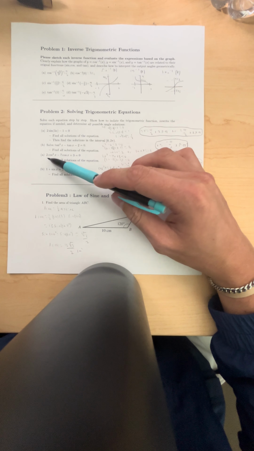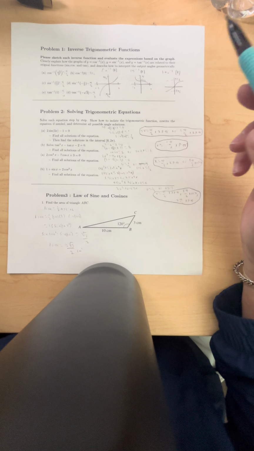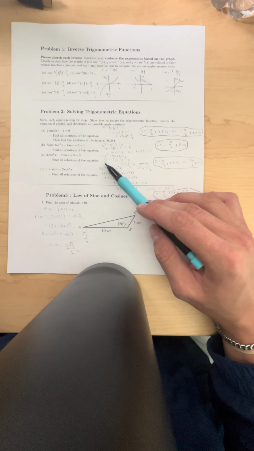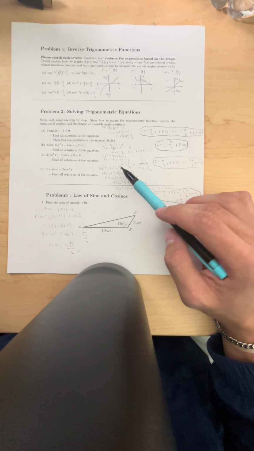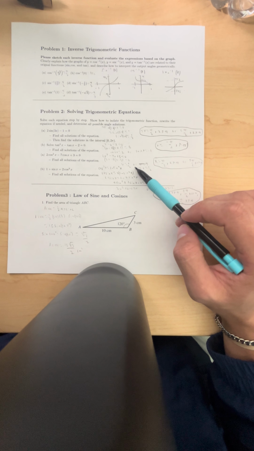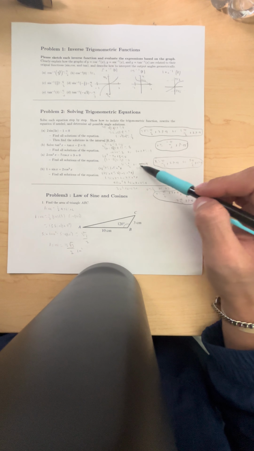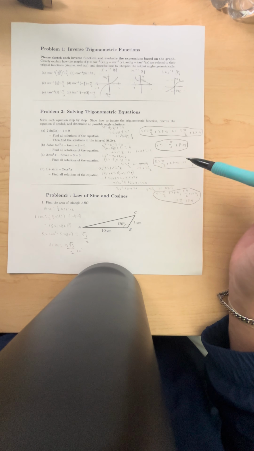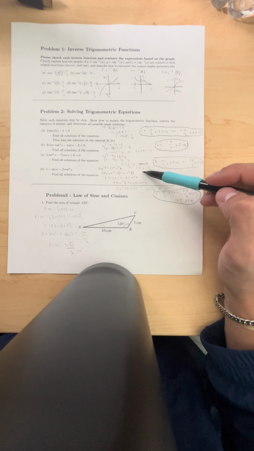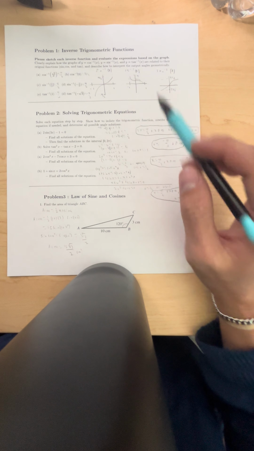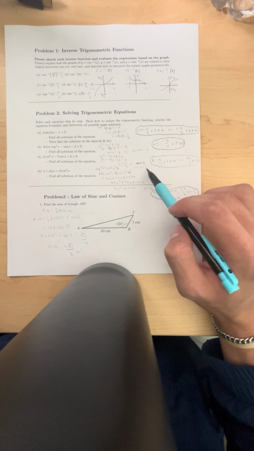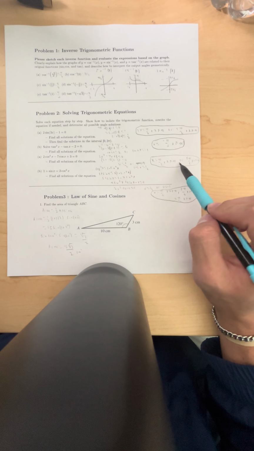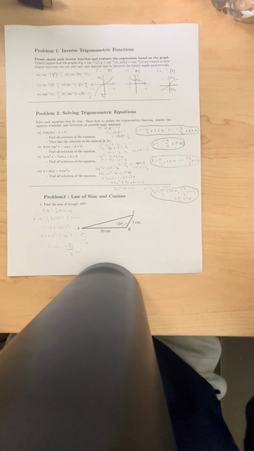For a, 2 cosine squared x minus 7 cosine x plus 3. We have to factor, so it would be 2u squared minus 7u plus 3 equals 0. 2u minus 1, u minus 3 equals 0. Then we get u equals 1/2, or u equals 3, but 3 is not on the cosine graph, so this wouldn't work. So it would just be cosine x equals 1/2, which for the angle would be x equals pi over 3 plus 2k pi, or 5 pi over 3 plus 2k pi.